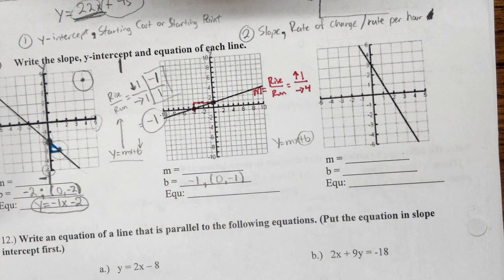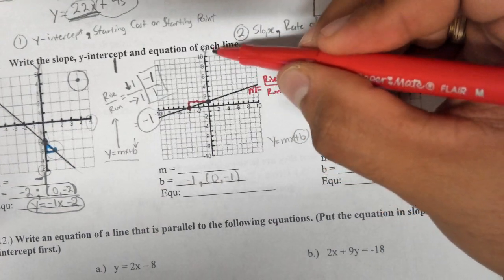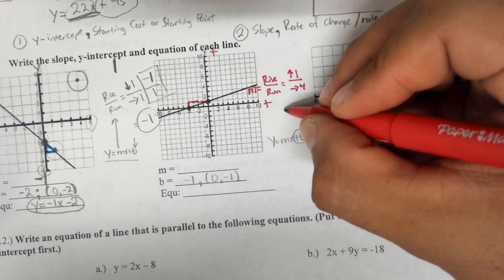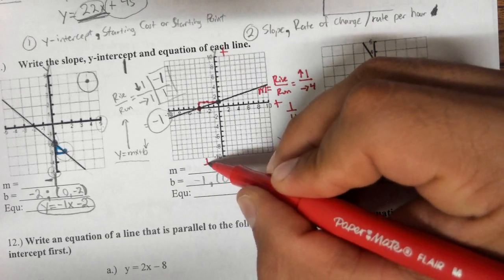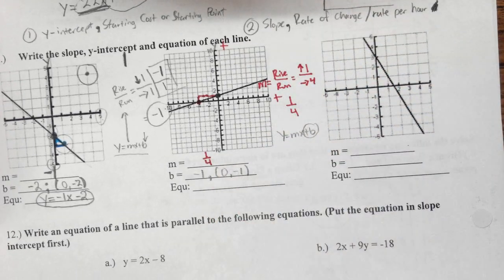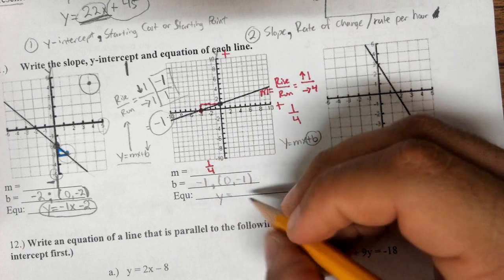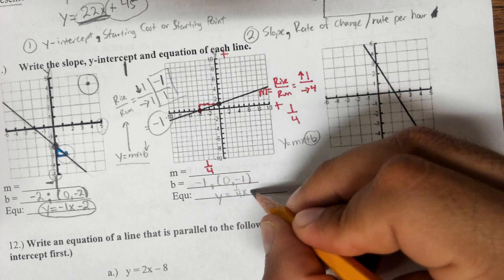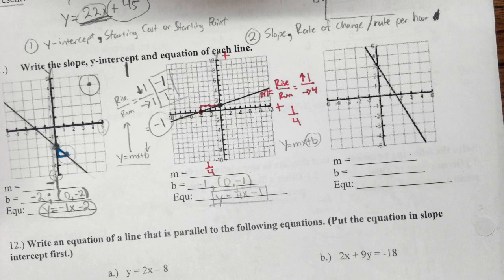Alright, so I look at my equation. Again, I look at my rise over run. Going up, that's going to be positive. Going to the right, that's also going to be positive. So it looks like my rise over run, or my slope, is going to be 1/4. I'm going to go ahead and leave it as 1/4. Once I figure that, then I can say that in my equation y equals mx plus b, my m is 1/4, so I have 1/4 x, and then my b, or my y-intercept, is going to be -1, so my equation is y equals 1/4 x minus 1.